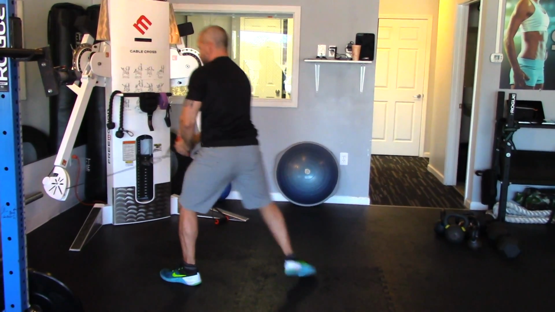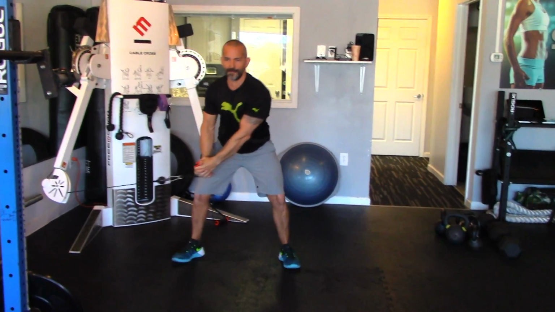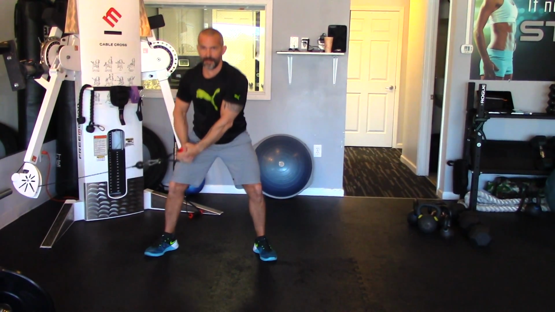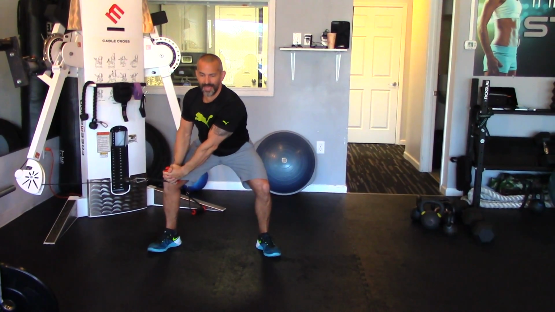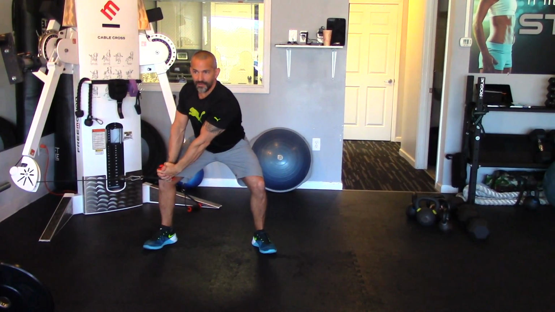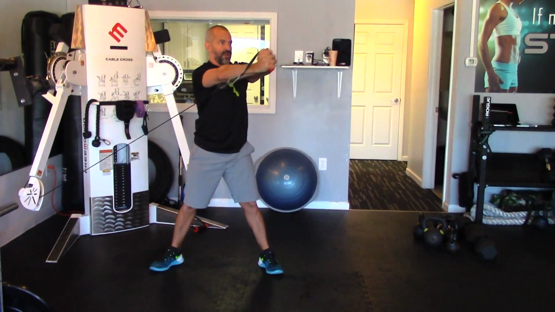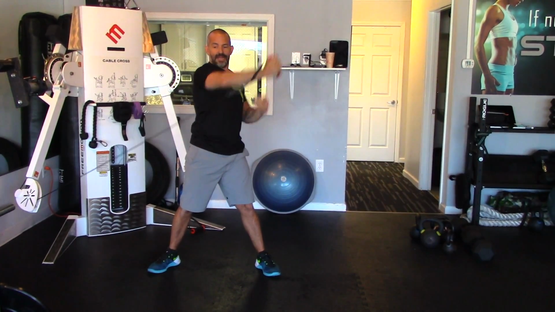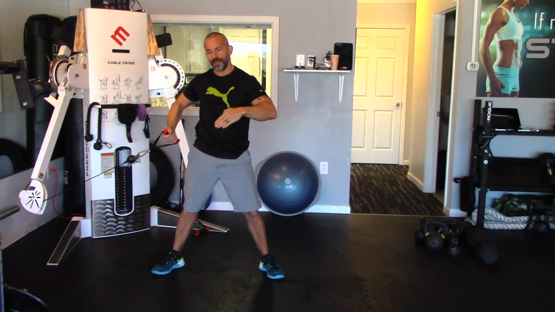And the cable is moving at the same speed as my hip is rising. I don't want the cable to move here and then my hip. I want my hip and hands and core to all fire at one time and come to full extension and completion at the end. Now that's the low position.